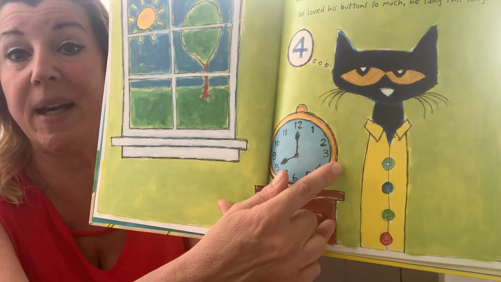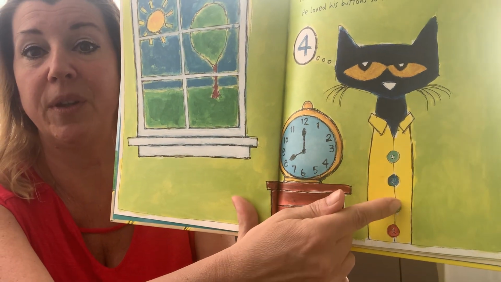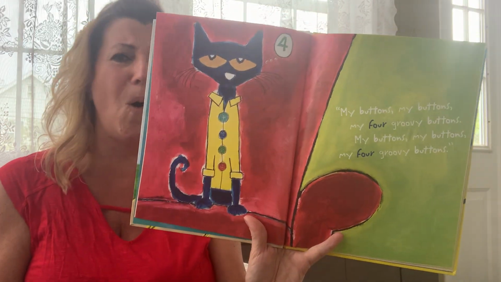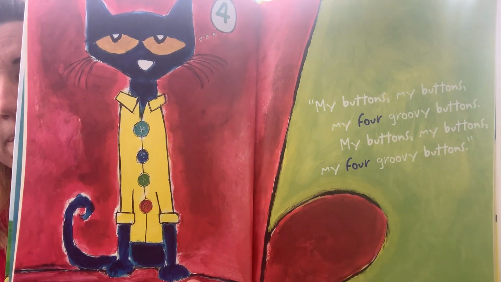Let's just check his buttons. 1, 2, 3, 4. And let's hear the song. My buttons, my buttons, my 4 groovy buttons. My buttons, my buttons, my 4 groovy buttons.